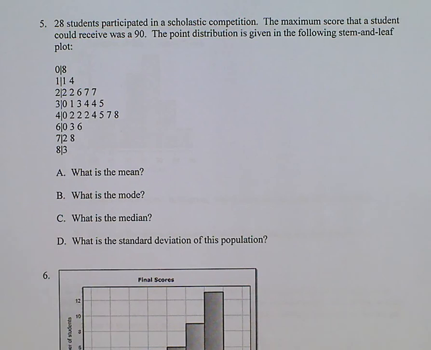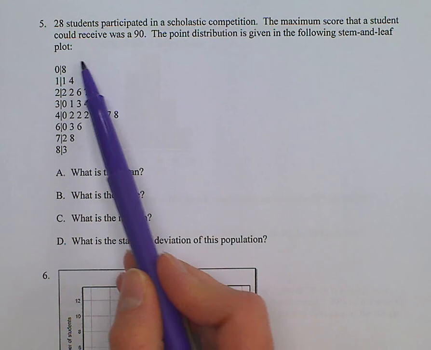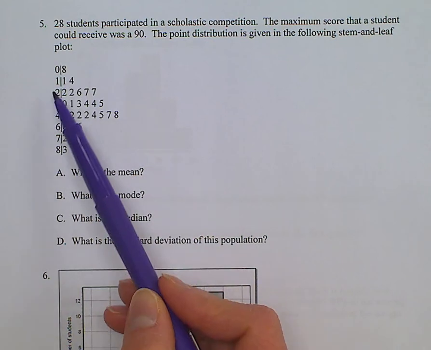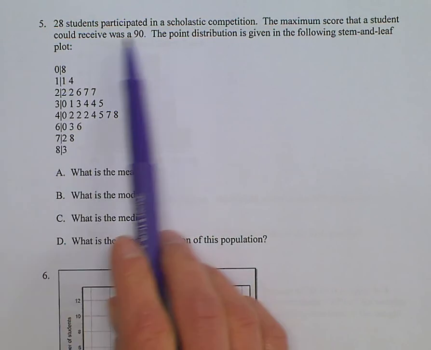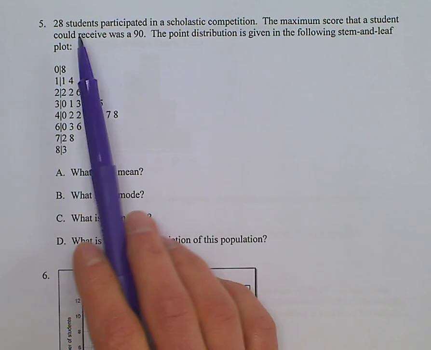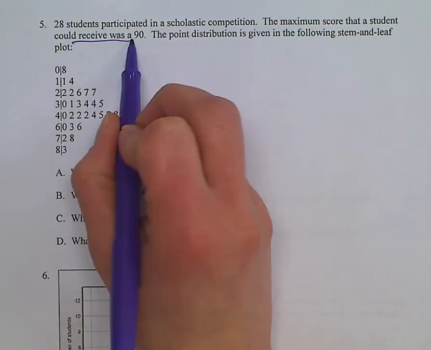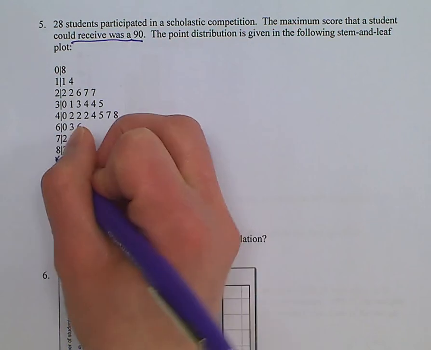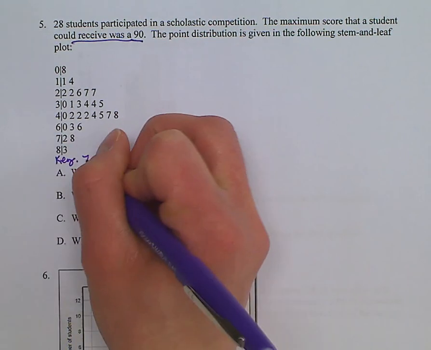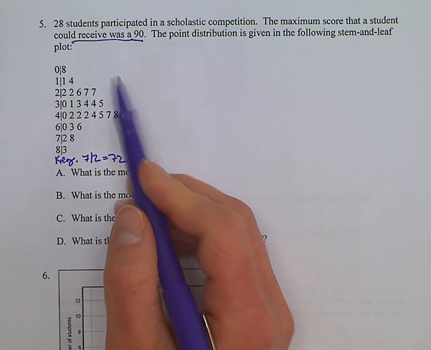Okay, number 5. Number 5 has a data set that is represented within a stem and leaf. It says 28 students participated in a scholastic competition. The maximum score that a student could receive was 90. Because we're given this information, a key here is not provided, but it could be something like this, meaning 72. But we can make that generalization because we know our maximum is 90.